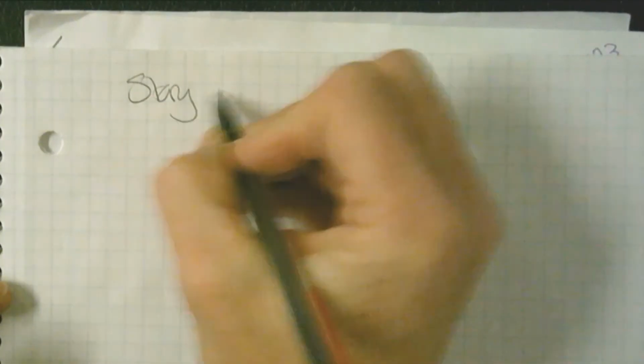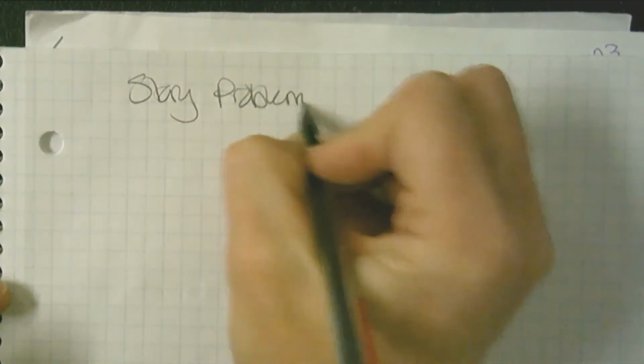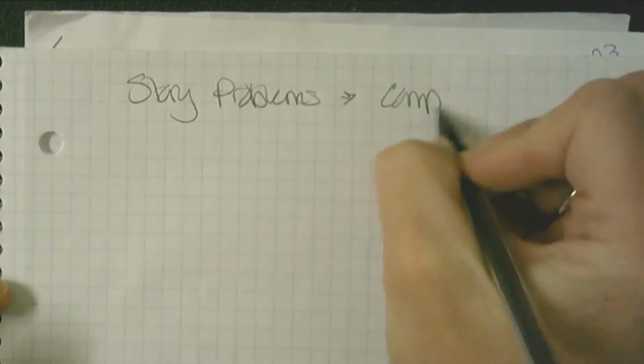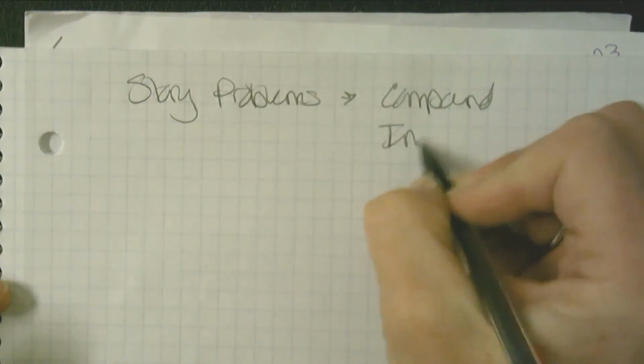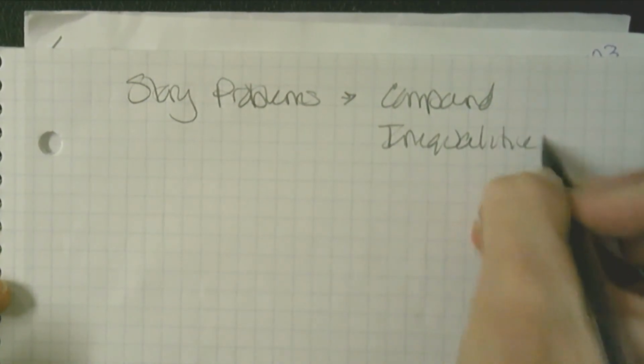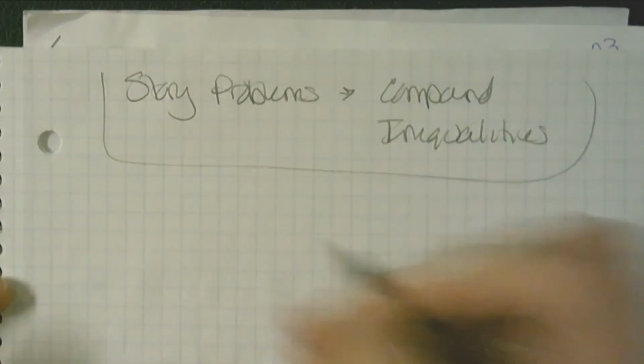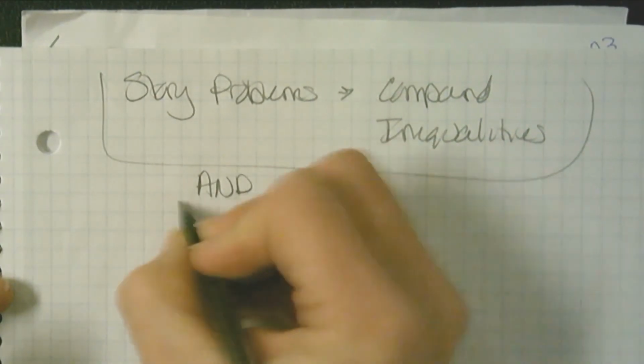Okay. Now, when we come to story problems, I need you guys to pay attention and make sure you remember this. So when we talk about story problems that are compound inequalities, first of all, they're all going to be ands.